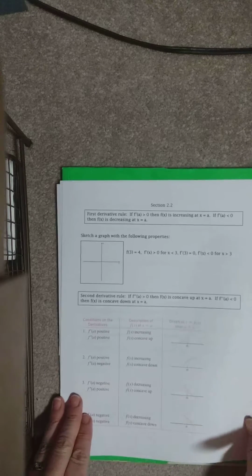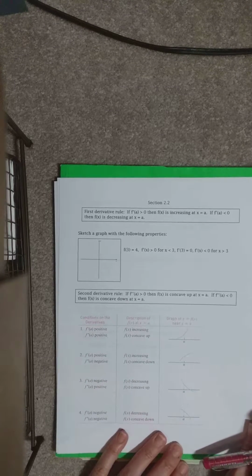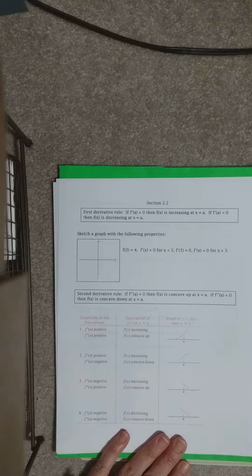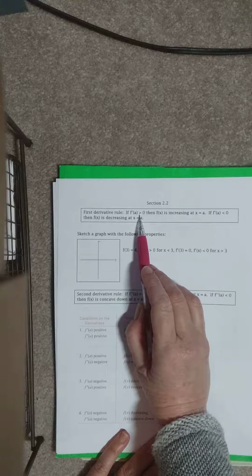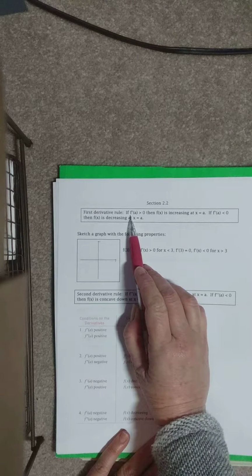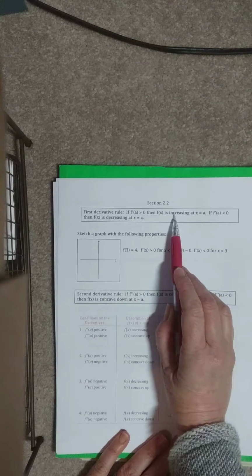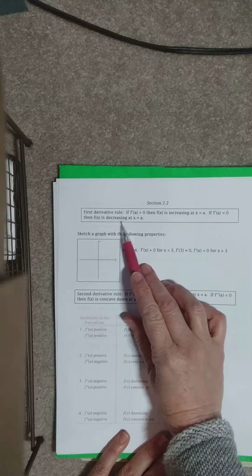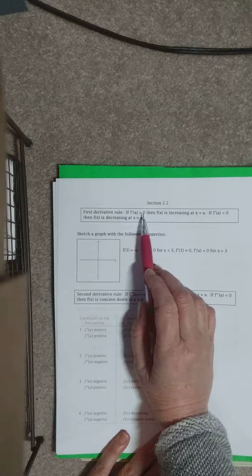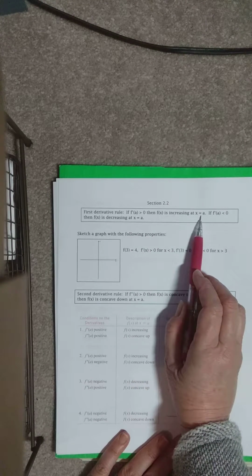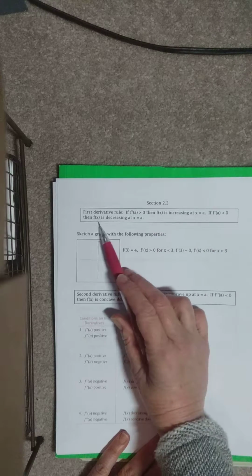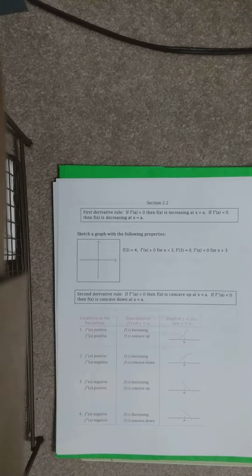This is section 2.2, and we're going to learn two rules. One's called the first derivative rule, and the other's called the second derivative rule. The first derivative rule says that the sign, the positive or negativeness of your first derivative, tells you whether the graph is increasing or decreasing. If your first derivative is positive for a certain x value, your graph is increasing at that x value. And if it's negative, your graph is decreasing at that x value.